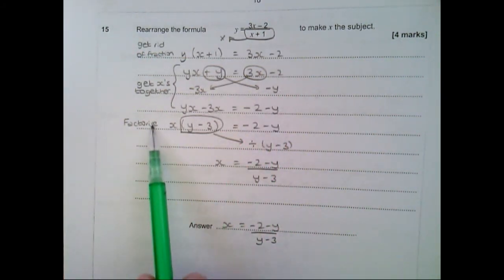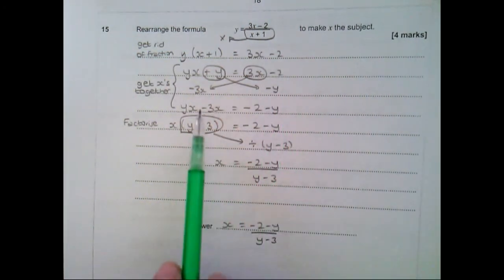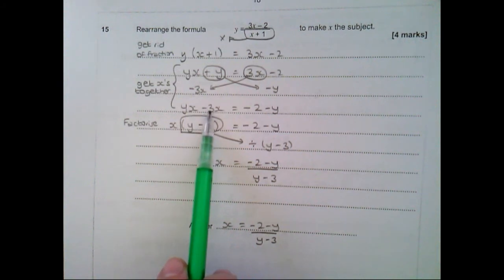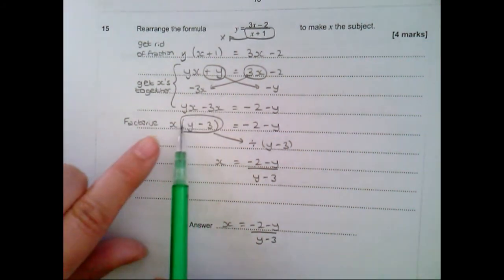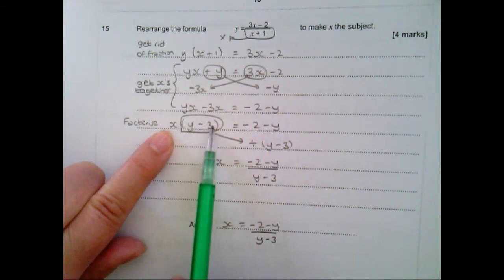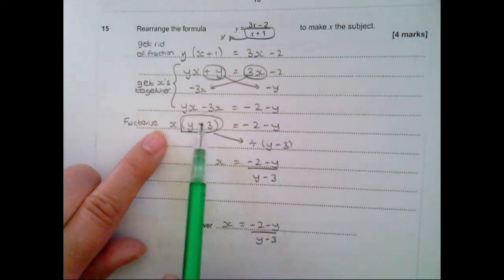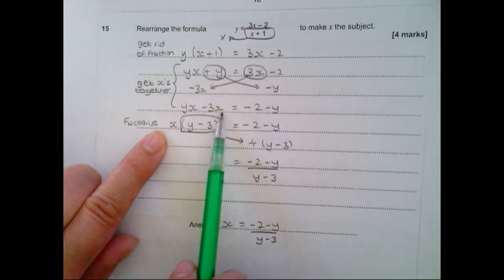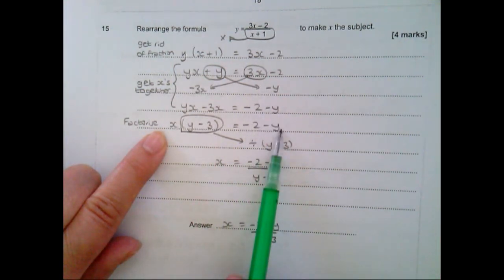Then you would need to factorise, because you're wanting to make x the subject, so you need to get x out on its own. It can't be in here with a y and a 3 beside it. So factorise and take out an x. So x goes out in front of the brackets, and then inside you'd have y take away 3, just working backwards. The x times the y would get the xy, the x times the 3 would get the 3x. So that's it factorised, and the second side stays as it is.